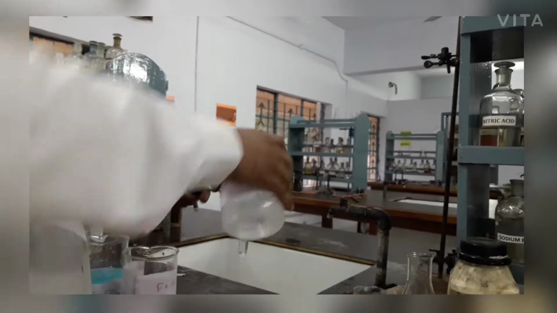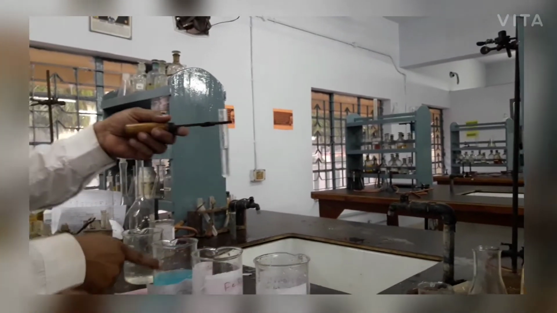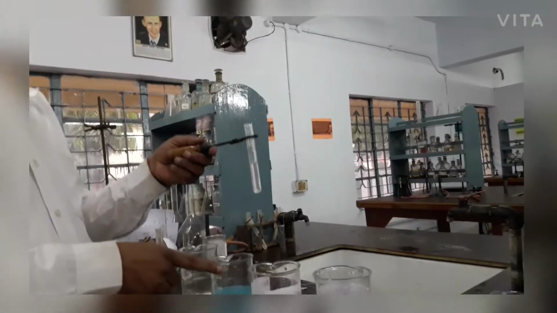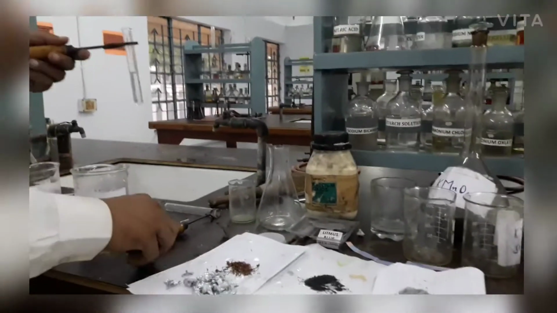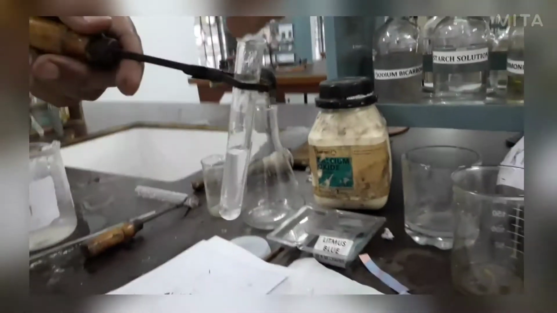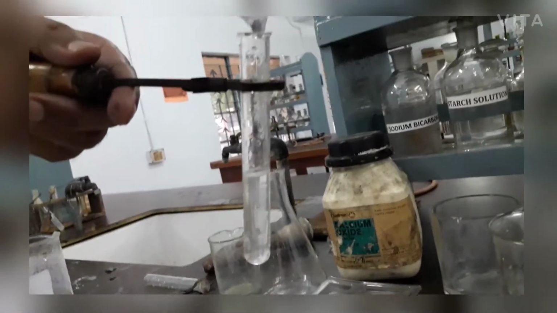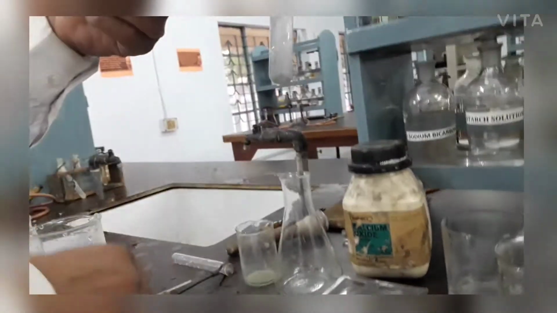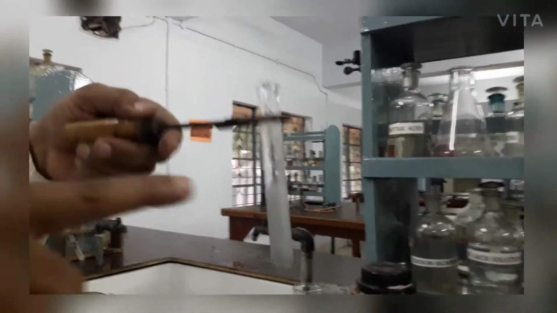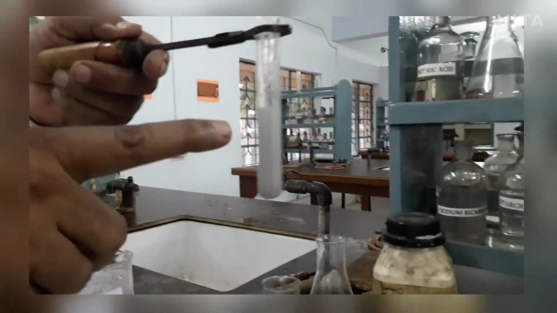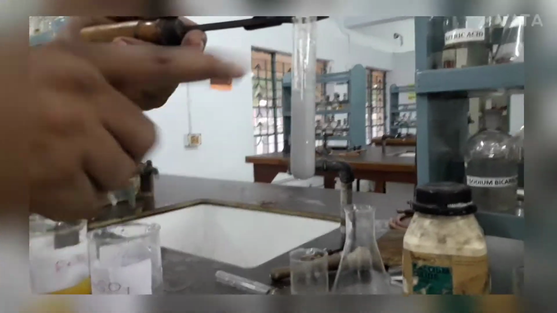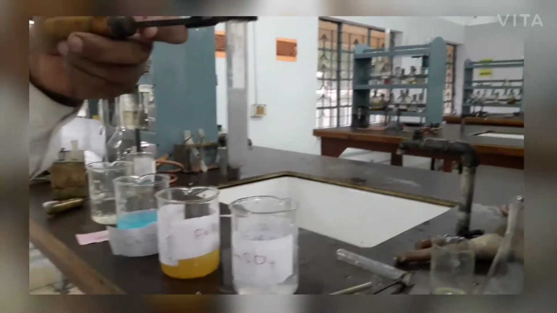Now because these solutions experiments are completed, we have taken zinc sulfate and we are adding a small amount of iron metal. We observe that iron displaced zinc. Once the reaction took place, iron sulfate is formed. Means iron is more reactive than zinc.